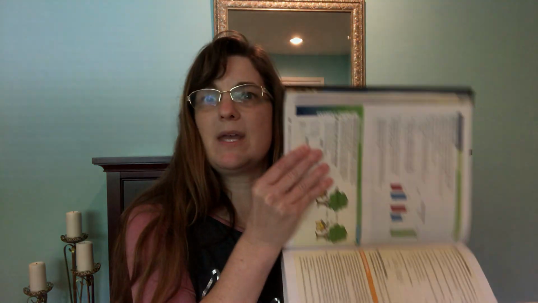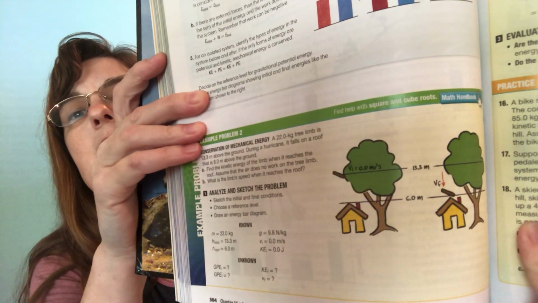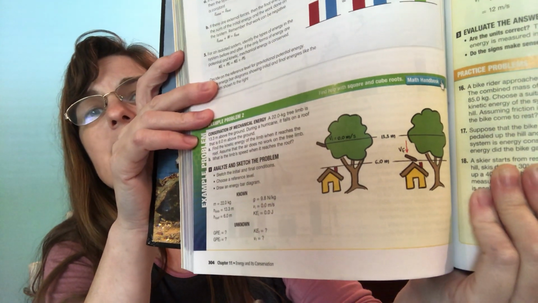Our first problem is going to be on page 304, at the bottom of the page. Again, you can pause the video if needed to find page 304, but we're going to go ahead and look at this problem. It's got a tree and an unfortunate house, which you'll see why it's unfortunate in a minute. So find page 304, and again, write these down as we go. Please participate. If you need additional time, pause the video, and that way you can get it all done without having to go way back and look for stuff.